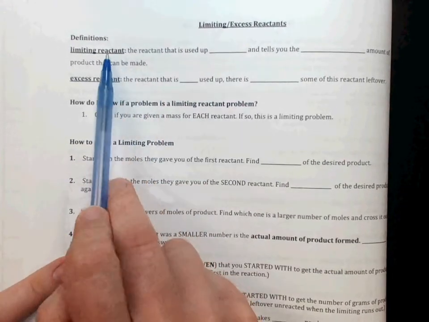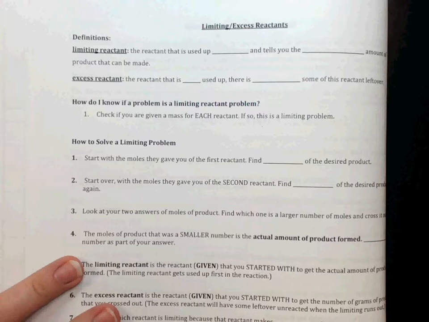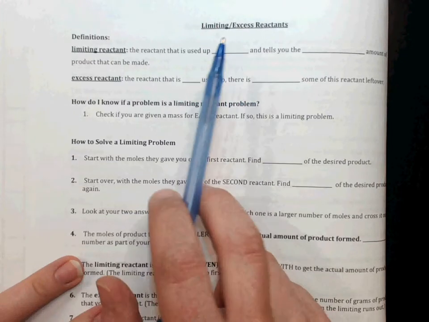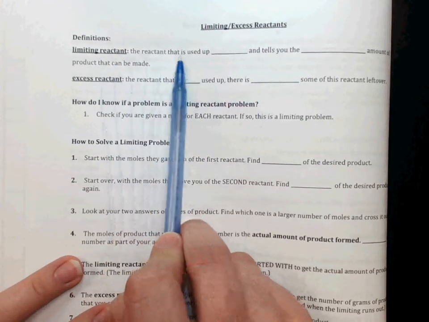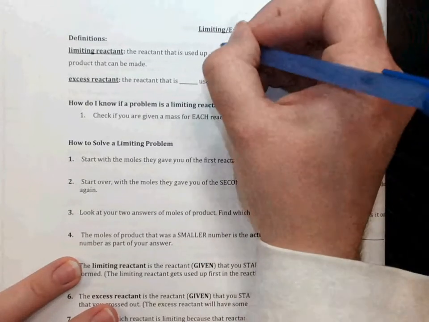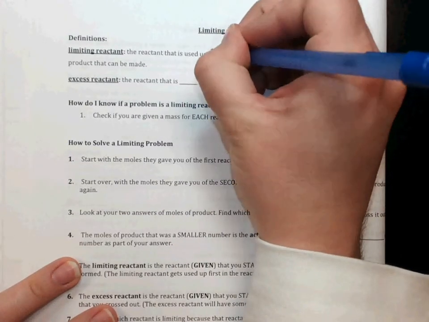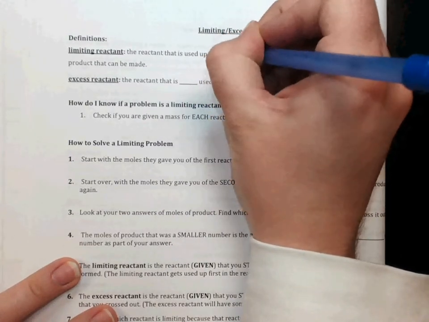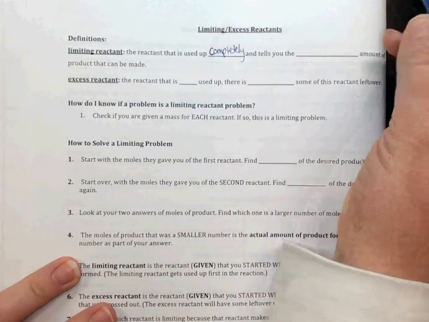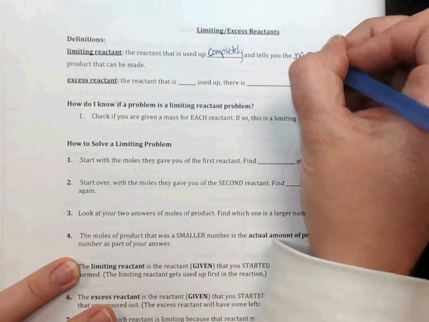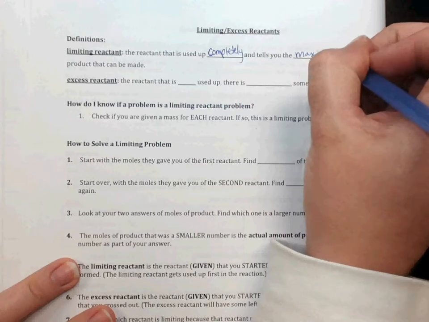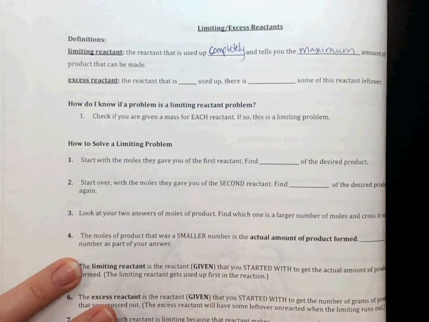We kind of went over this in the s'mores activity, which I did not make a video for, but the limiting reactant is the reactant that is used up completely, and it tells you the maximum amount of product that can be made.